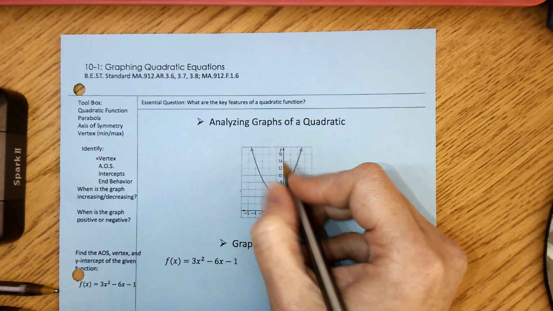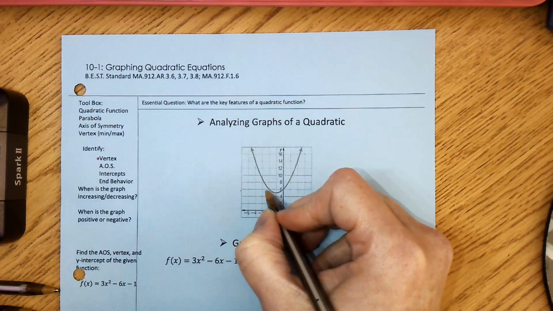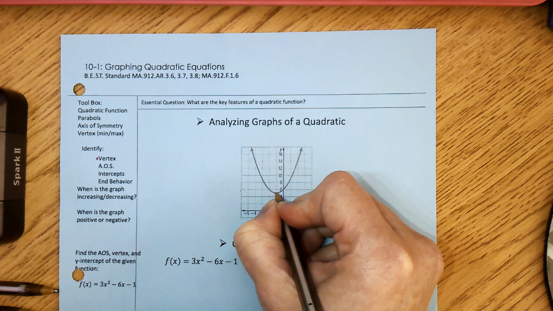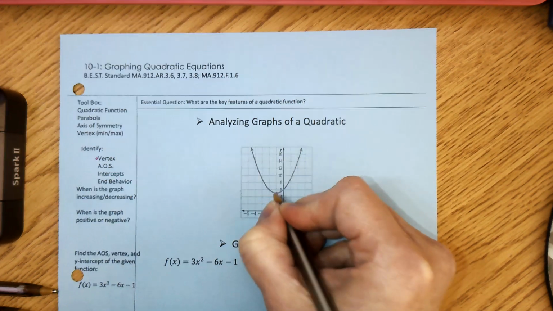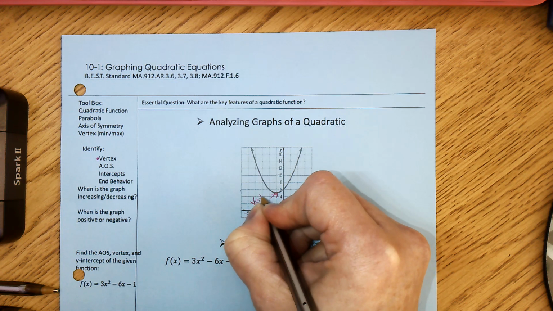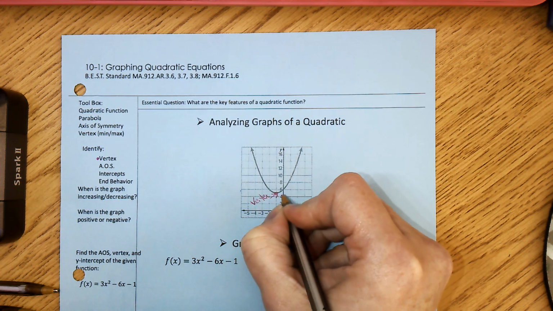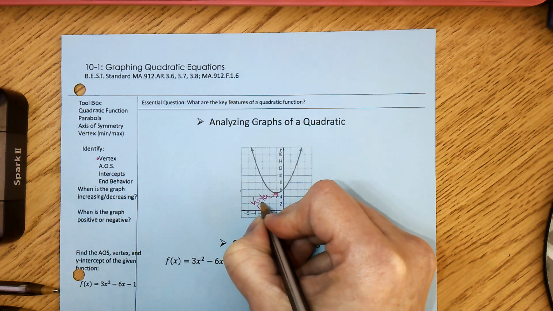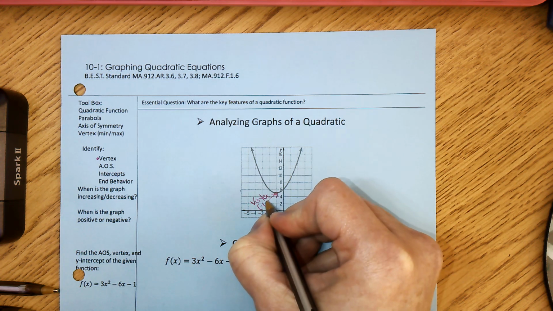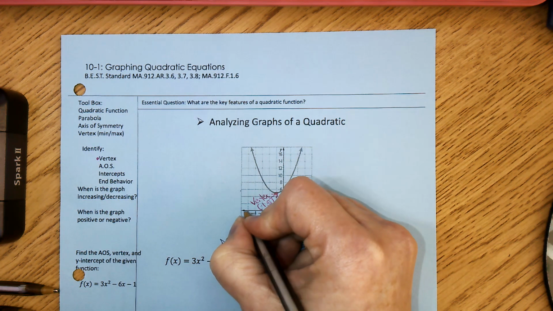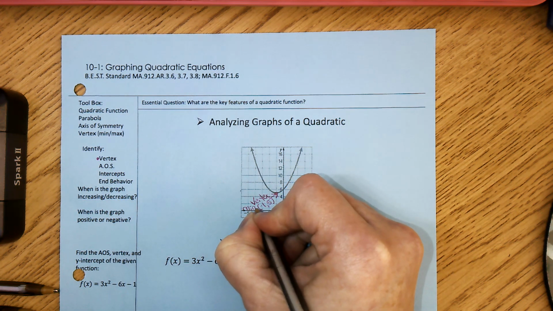Okay, remember the vertex. It looks like this is filling the cup, so it will have a minimum. So right here at the very bottom is our vertex. And that vertex address is, what is it? -1, 5. Okay. And this is a minimum.